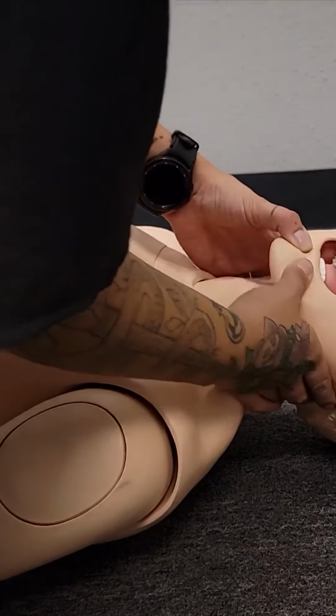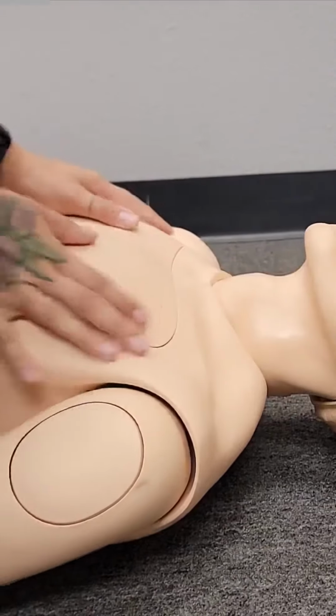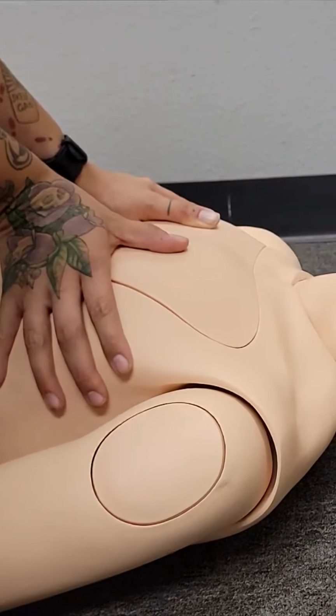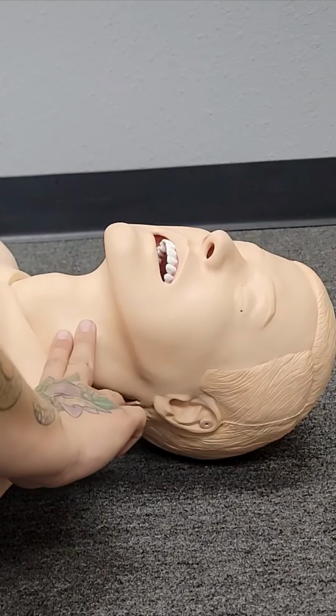Begin to assess the patient's airway, breathing, and circulation. Be prepared to intervene if any issues should arise with the patient's ABCs.